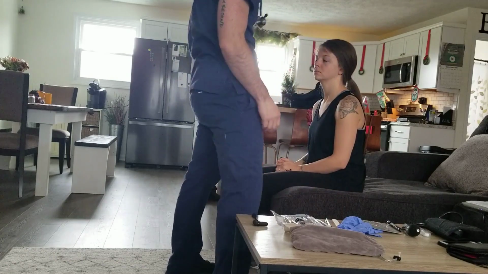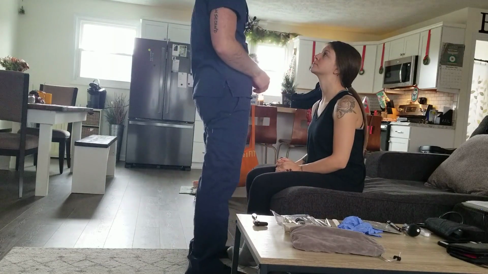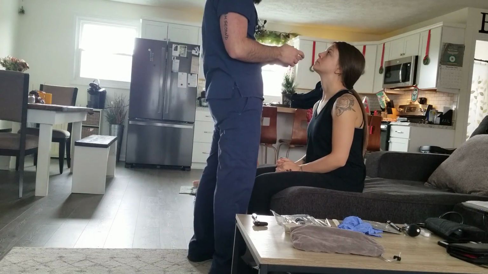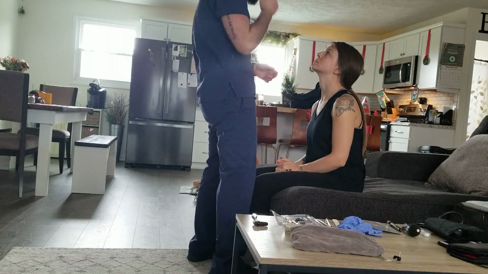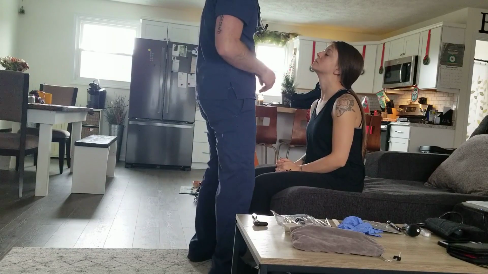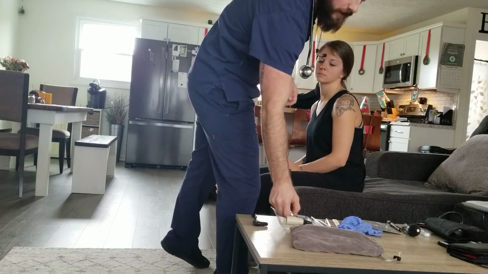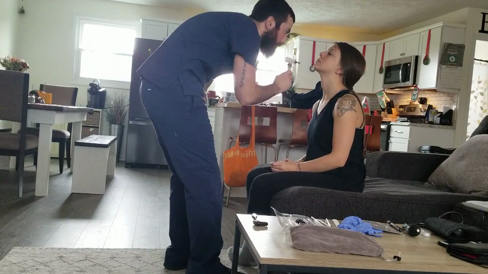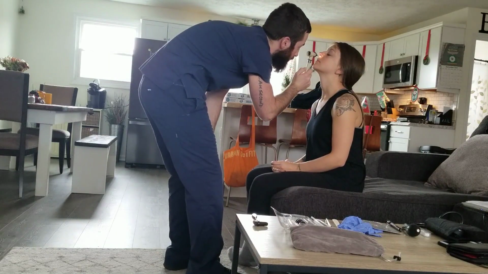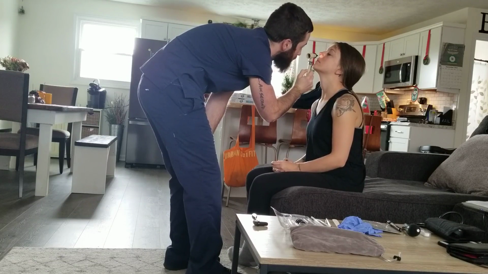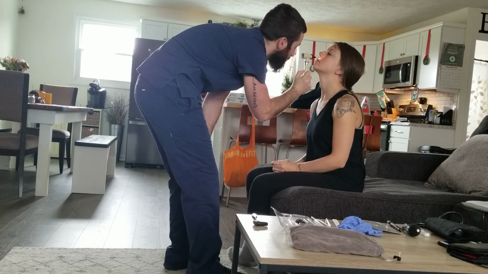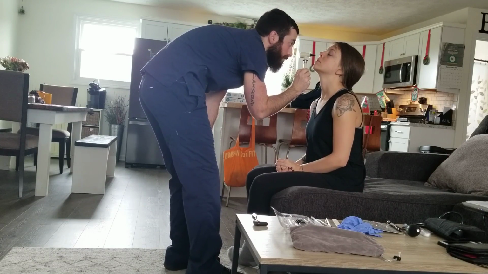All right, go ahead and inspect the nose. So the nose appears patent on both sides, nostrils normal. Nose ring present on the right side. Go ahead and look in your nose. Septum is non-deviated. Turbinates slightly reddened on the left side. Right side up here. Normal.